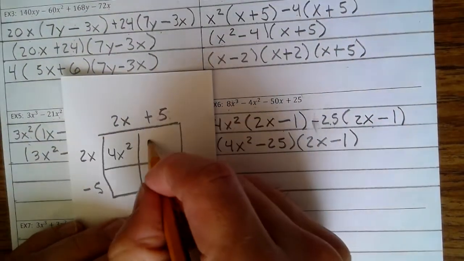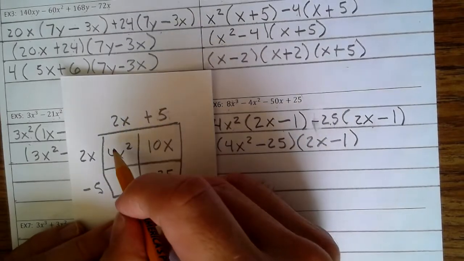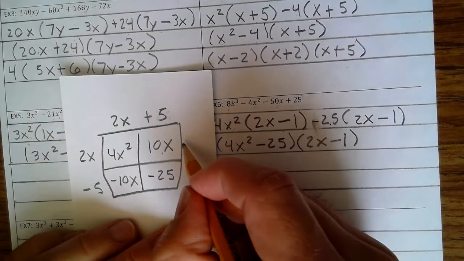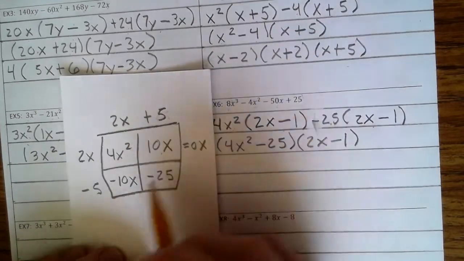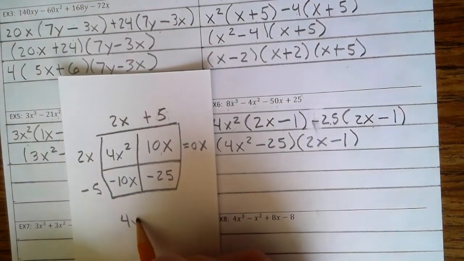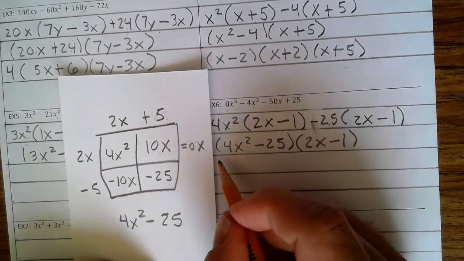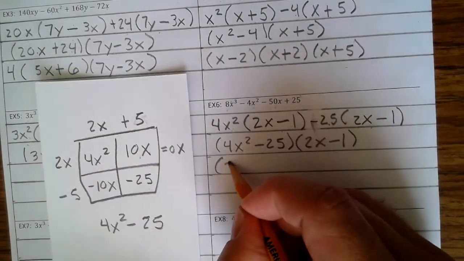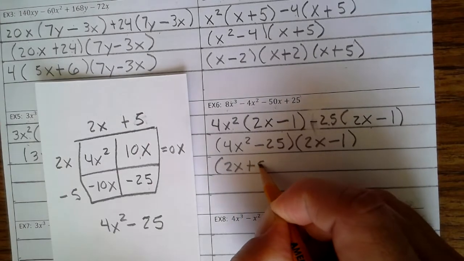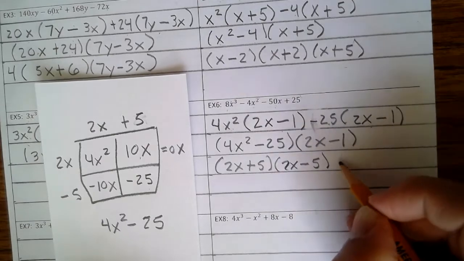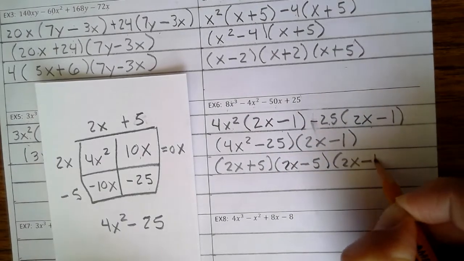Well, 2x times 5 is 10x. 2x times negative 5 is negative 10x. 10x minus 10x is 0x. So we're left with 4x squared minus 25. So this factored is 2x plus 5 times 2x minus 5 times 2x minus 1.